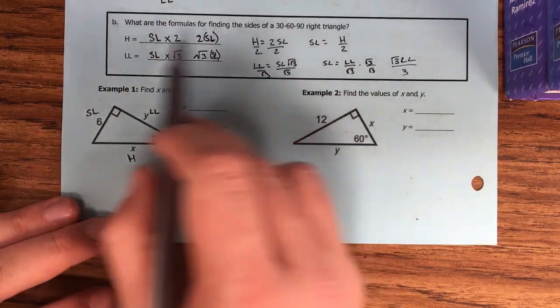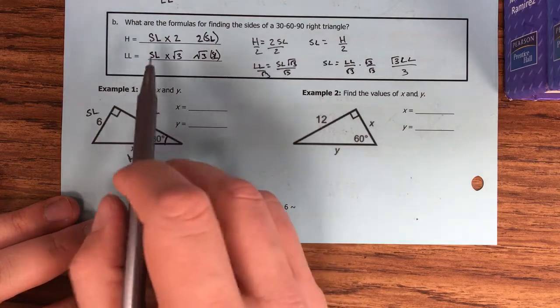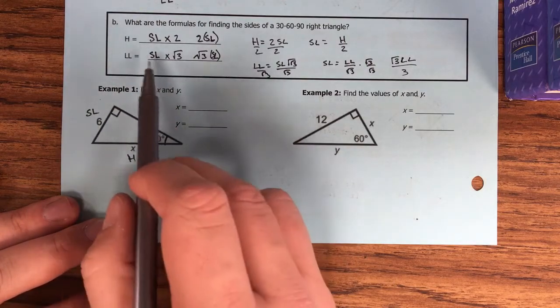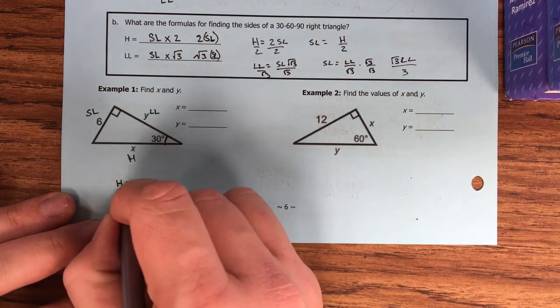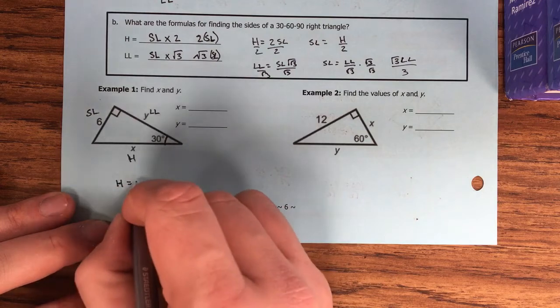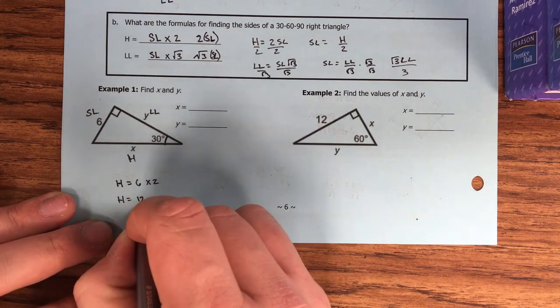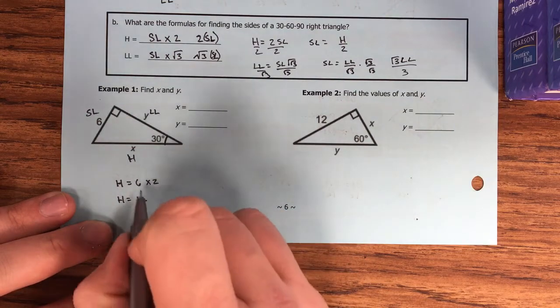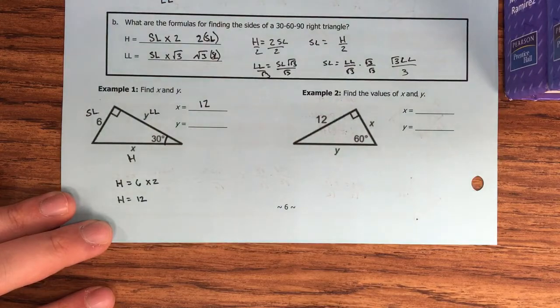And we're just going to refer up here to our formulas. Since we're going to start off with an easy one, they give us the short leg, so we fall into both formulas. If we're looking for the hypotenuse, it equals short leg times 2. So the short leg here was 6, now we're just going to multiply it by 2, and the hypotenuse is 12. The hypotenuse was referring to x, so x is going to be 12.